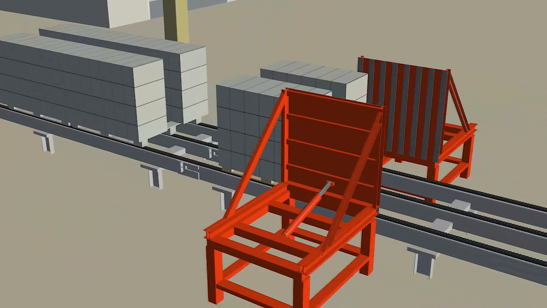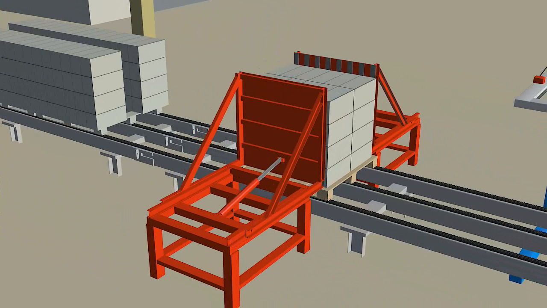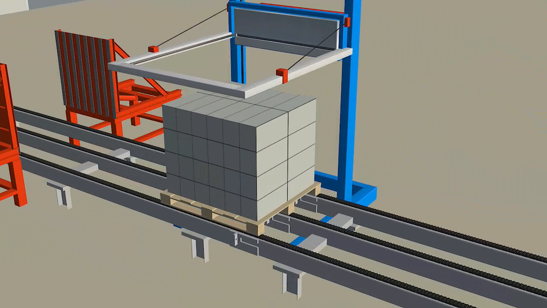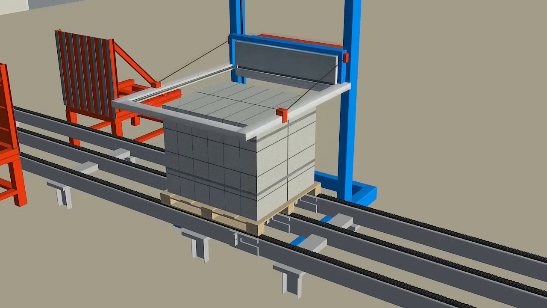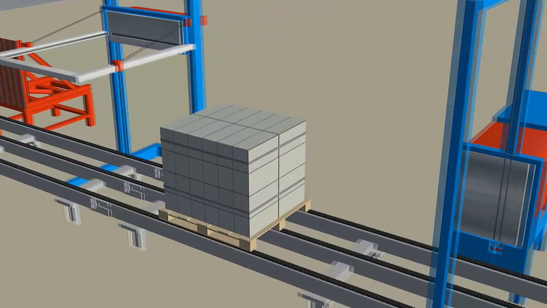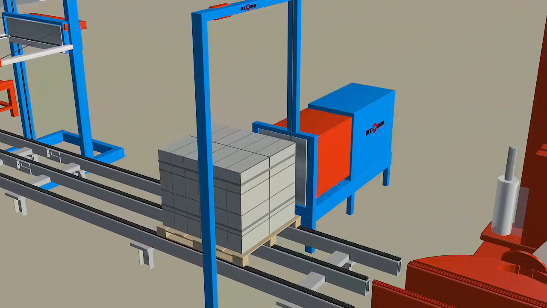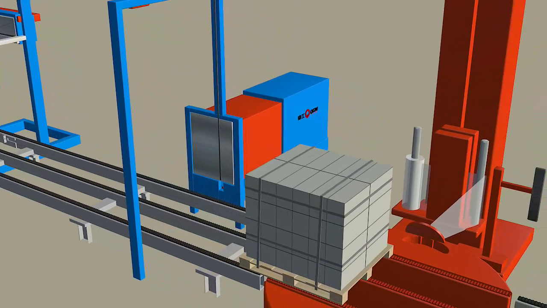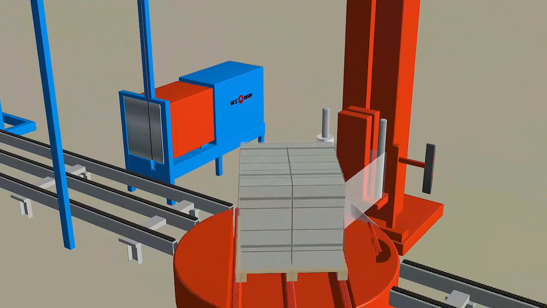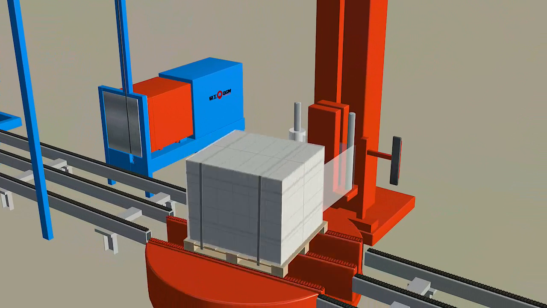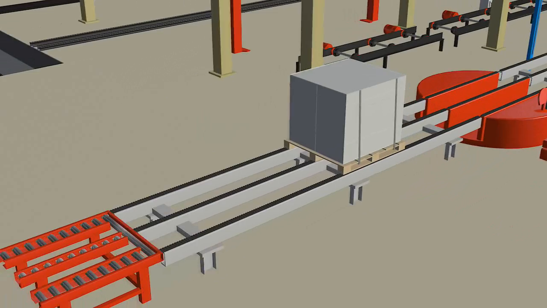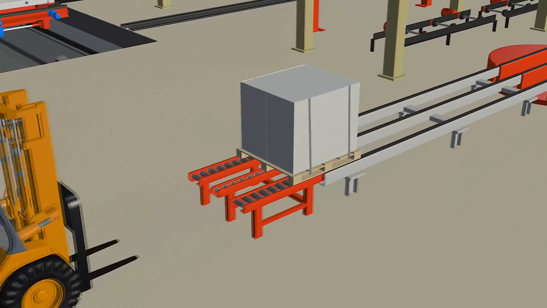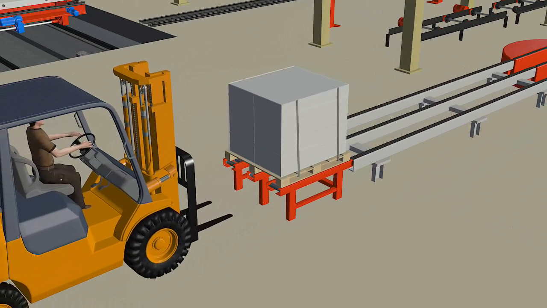Then, it comes to the packing procedure. AAC can be packed manually or automatically. Packing.